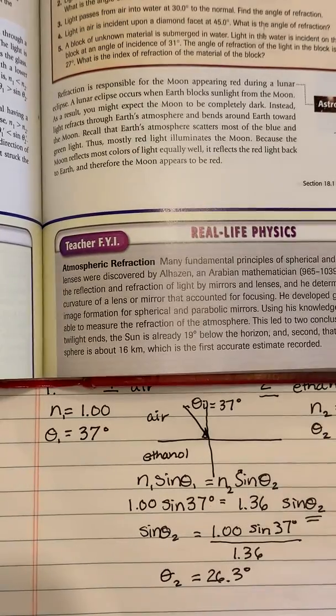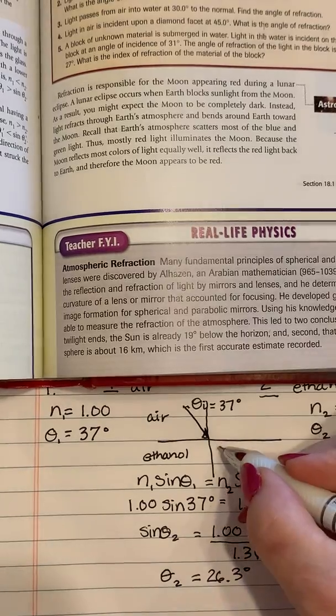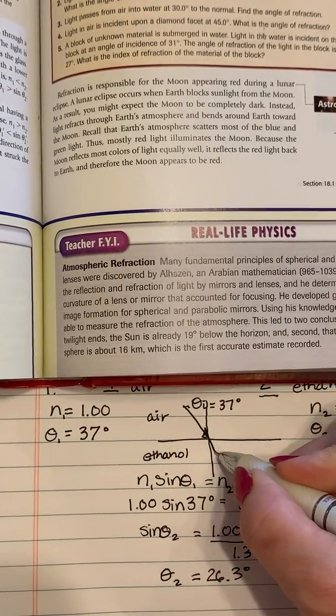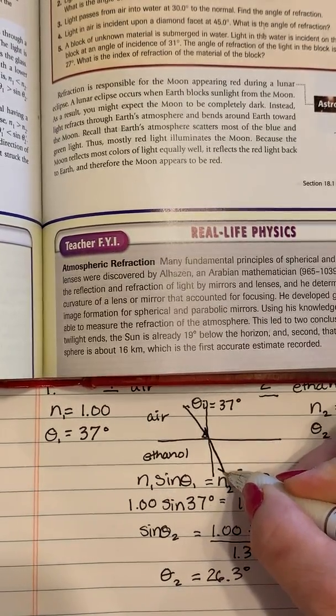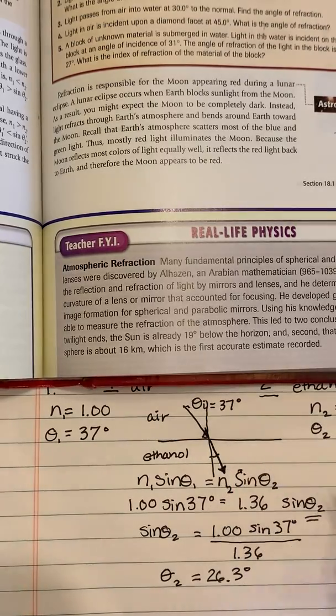So it's coming in at 37 degrees, and when it hits the ethanol, which is more dense, it bends toward the normal. And that angle right there is going to be the 26.3 degrees. And that's how you do that.